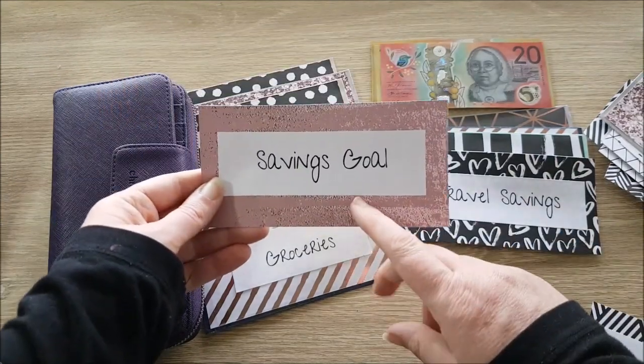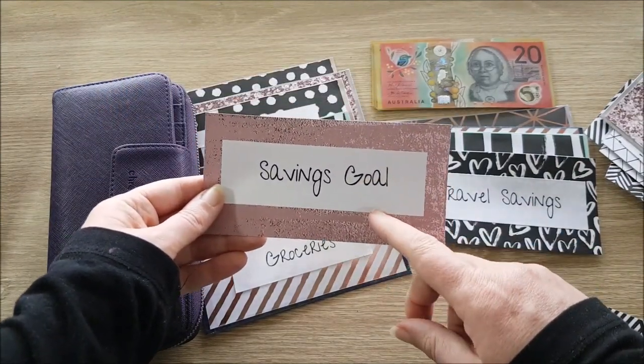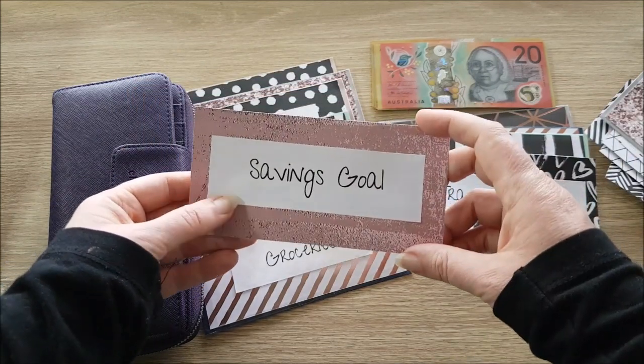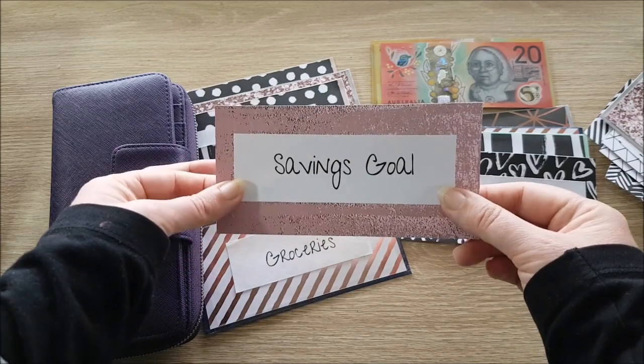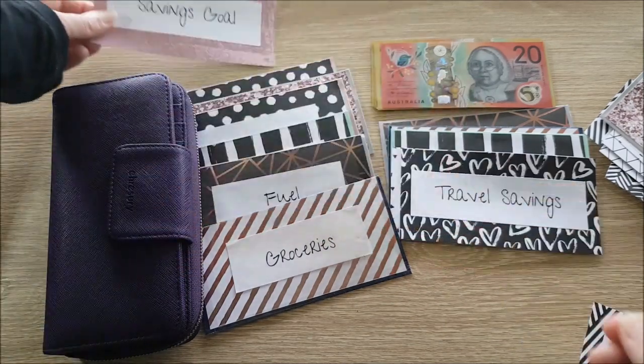I'm going to come back to our savings goal, because what I do is I work out all of the budget and then I work out how much we have left, our snowball, if you will, to go into savings. So I'm going to come back to that one at the end.